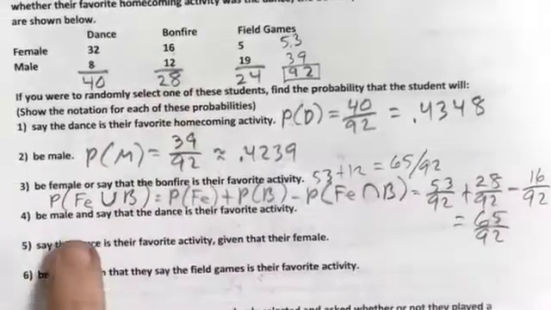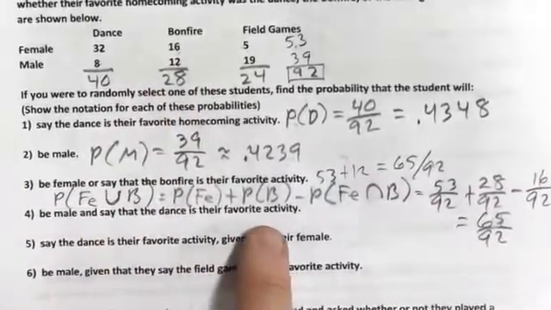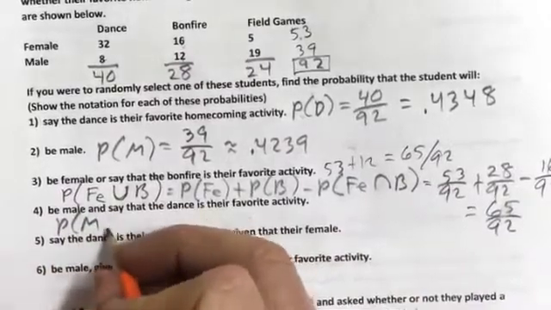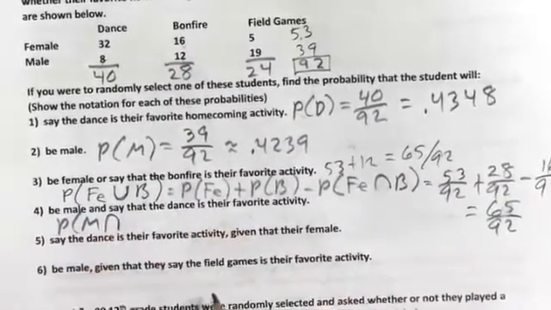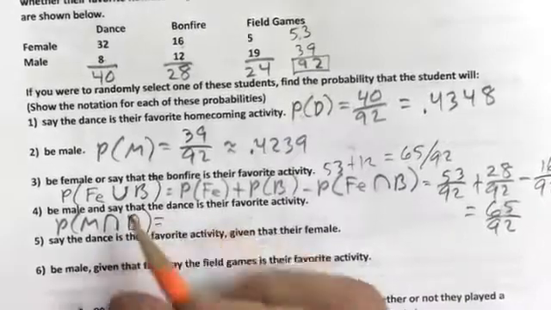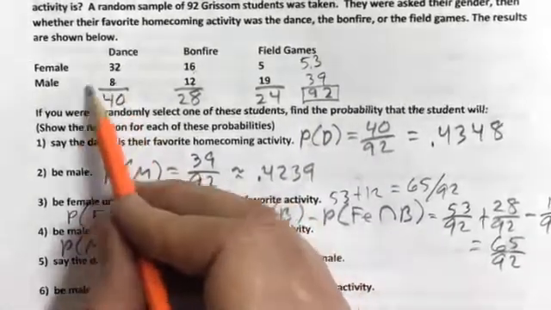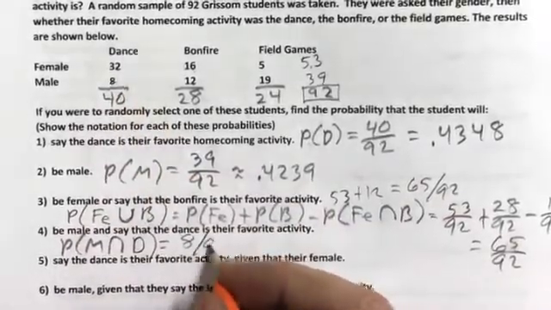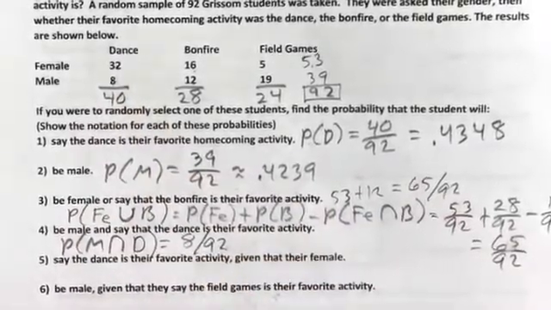All right. What's the probability they'll be male and say that dance is their favorite activity? So that would be the probability of male and dance, and it looks like that. Well, male and dance, there's 8 of them. That would be the overlap of male and dance. So that would be just 8 out of 92. That's it. Okay. All right.